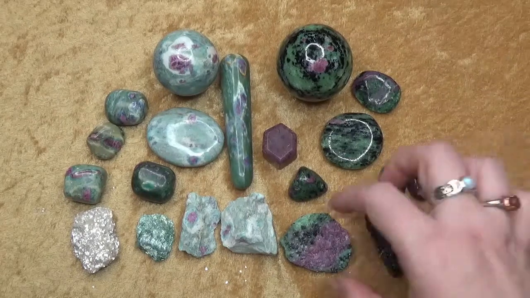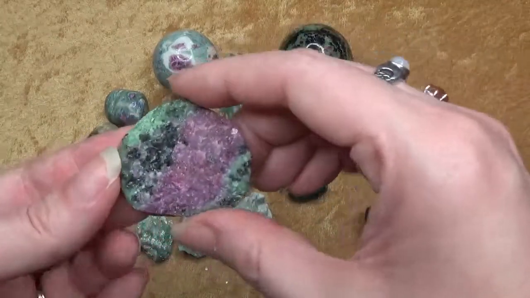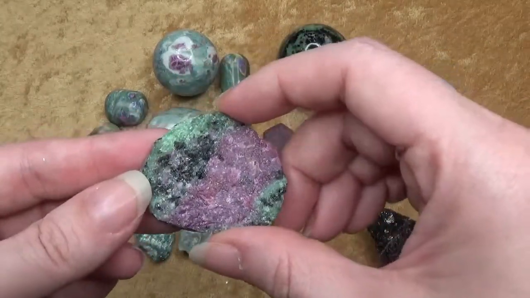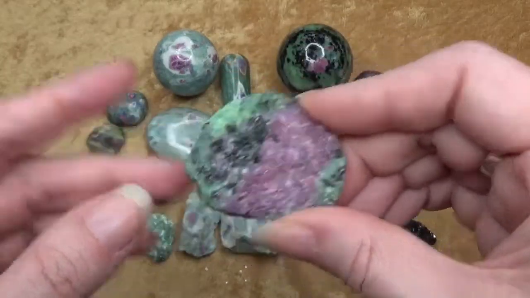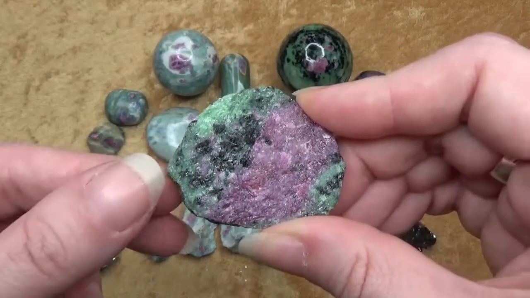Now visually, over here with the ruby and zoisite, you'll notice it has the black in it. That's hornblende. You're going to find that only in the ruby zoisite. You will not find that in the fuchsite.